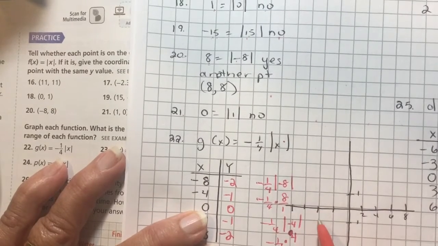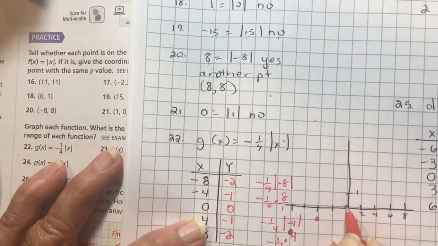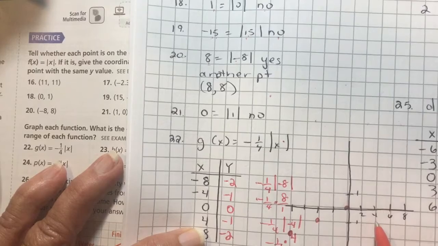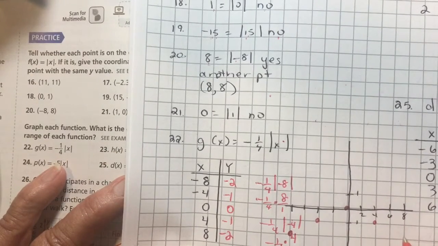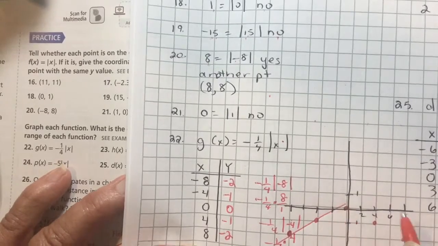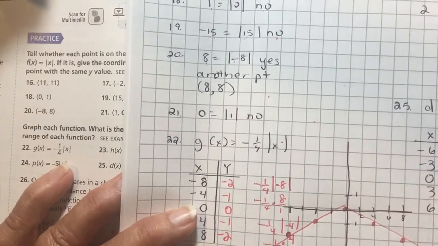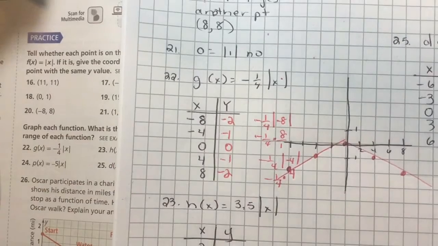Negative 4, negative 1. 0, 0. Positive 4 gives negative 1. Positive 8 gives negative 2. Now, if you counted differently, your graph might look a little bit different.